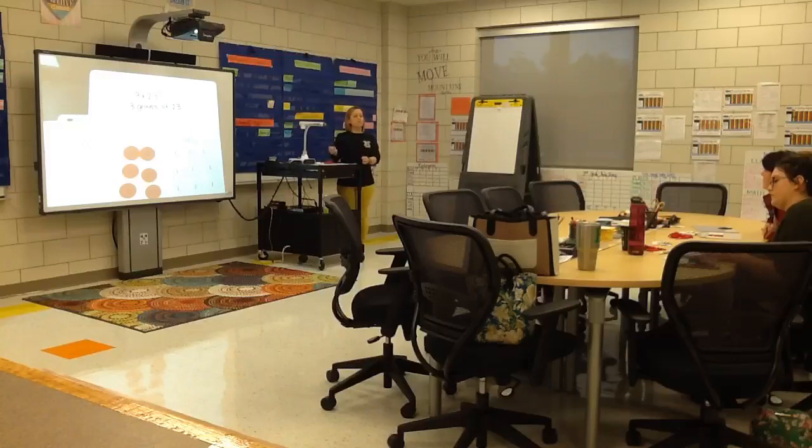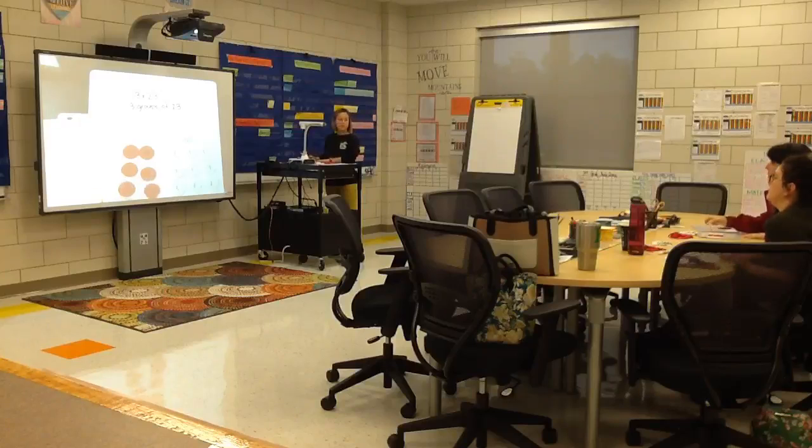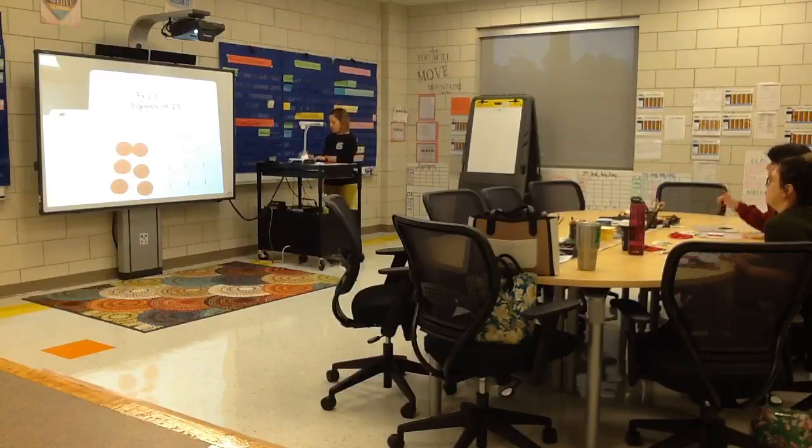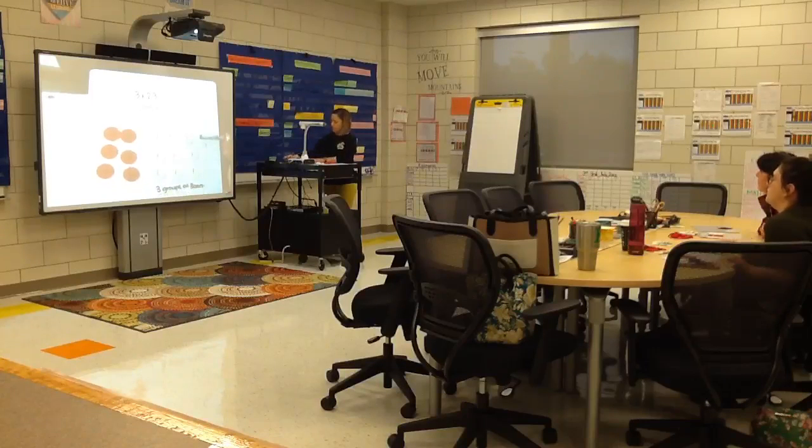So now we're going to look for the total value in the ones place. So we're going to ignore the tens for a second and look for the total value in the ones. So we have 3 groups of 3 ones. 1 group of 3 ones, 2 groups of 3 ones, 3 groups of 3 ones. So 3 groups of 3 ones would be how many ones? 9. 9 ones.